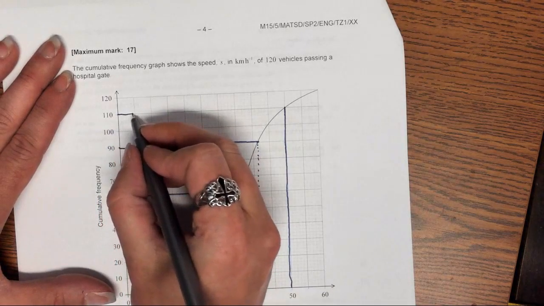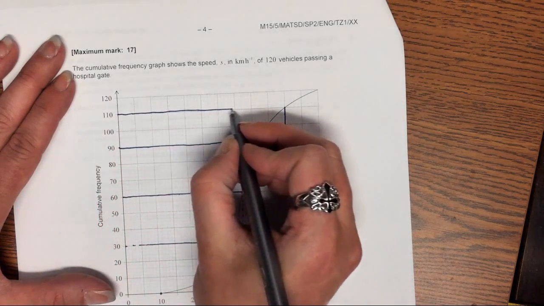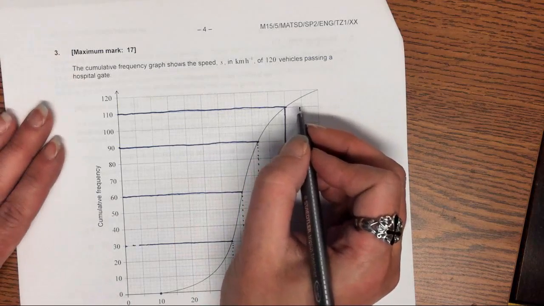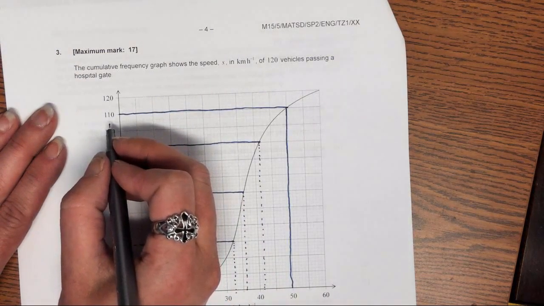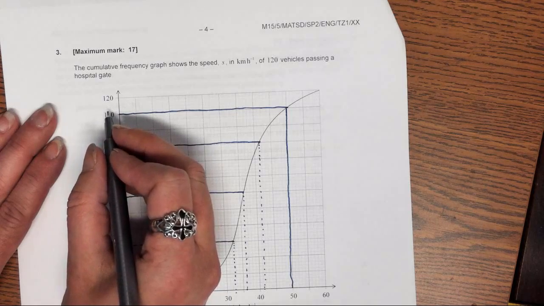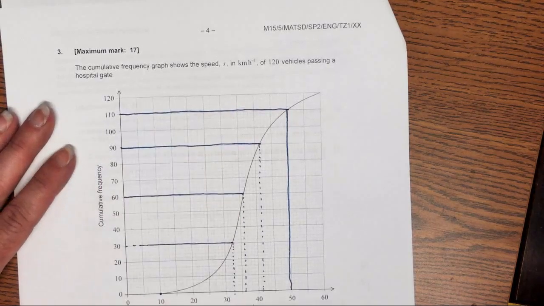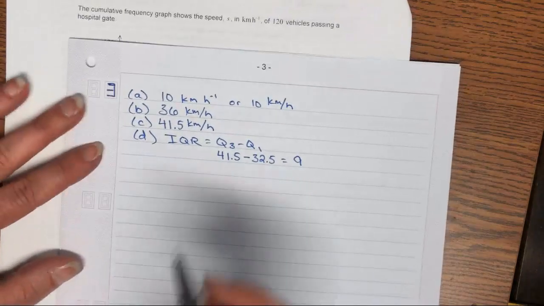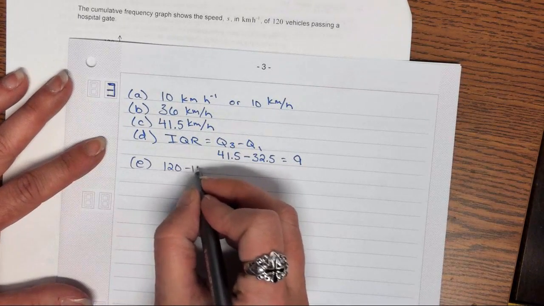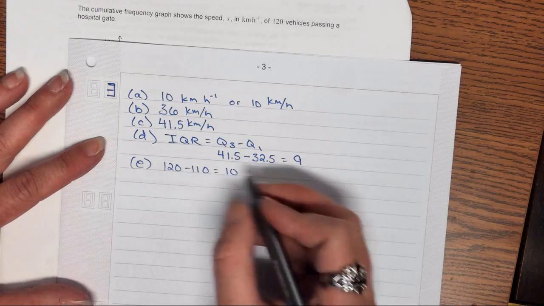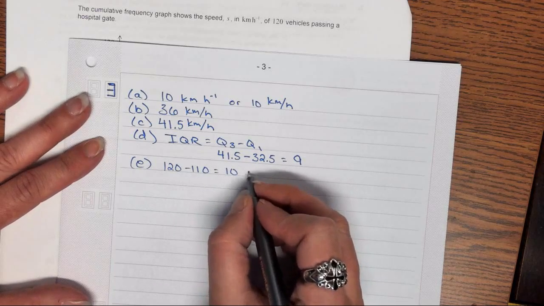This car right here is going 50 kilometers. And that car is labeled 110. So from 110 to 120, let's see, that's E. 120 minus 110 is 10 cars.